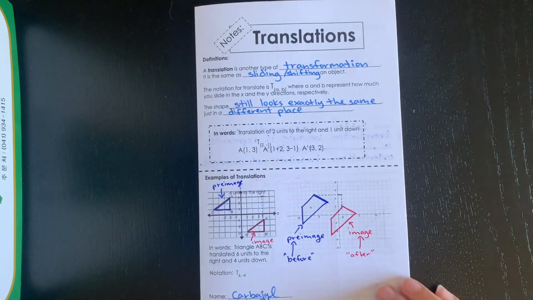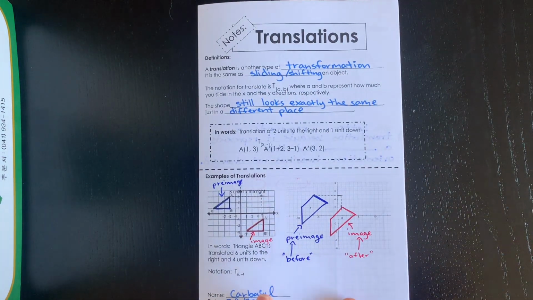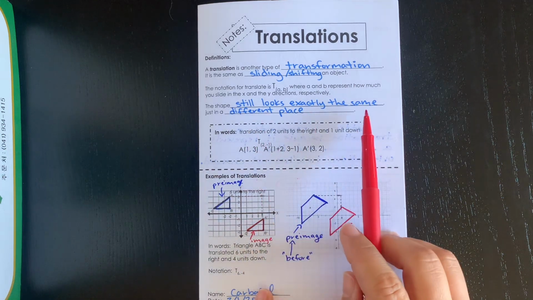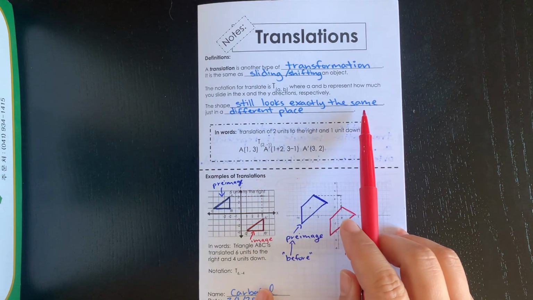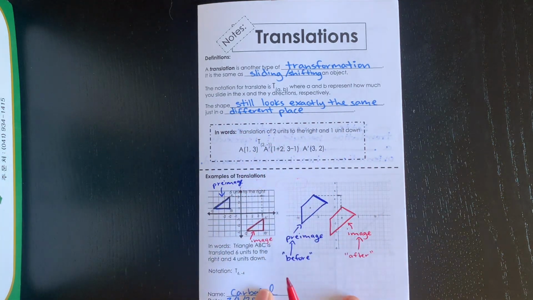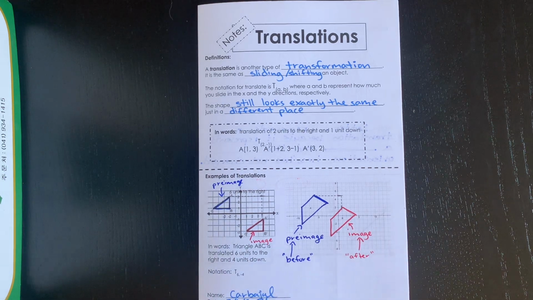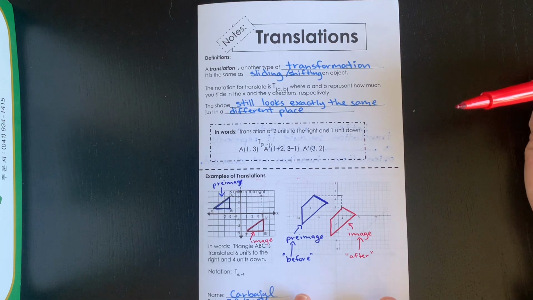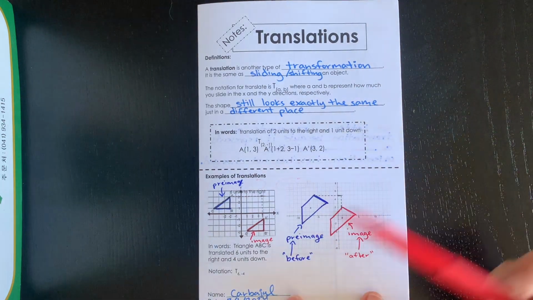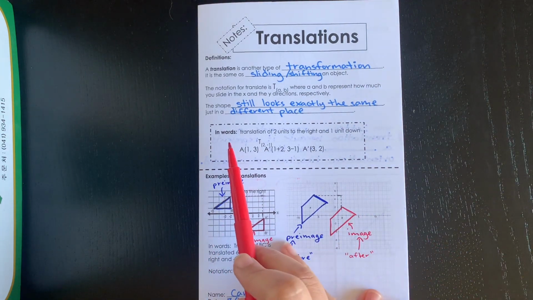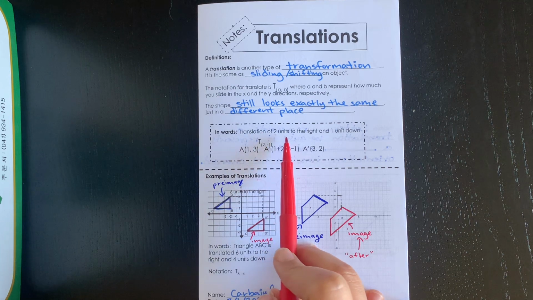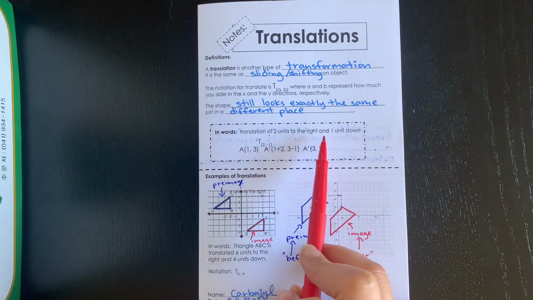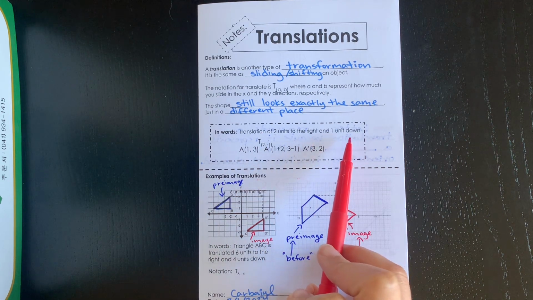So this is a translation, like a slide. By now we should know that translations look exactly the same after we move them. They're just in a different place. You're going to start seeing a lot of algebraic representations of translations today. Don't get scared, it's going to be fine. So let's say we had a translation and we moved it 2 units to the right and 1 unit down.